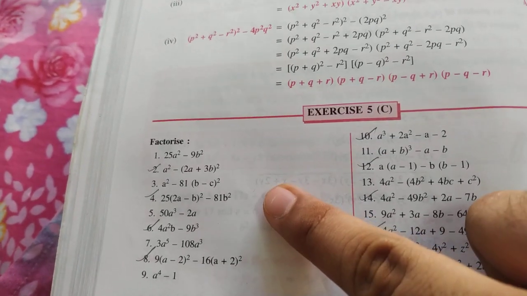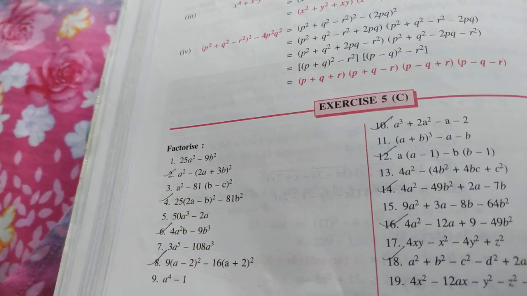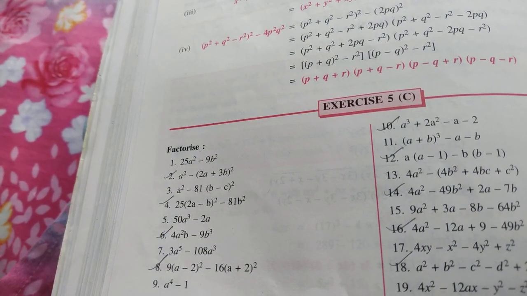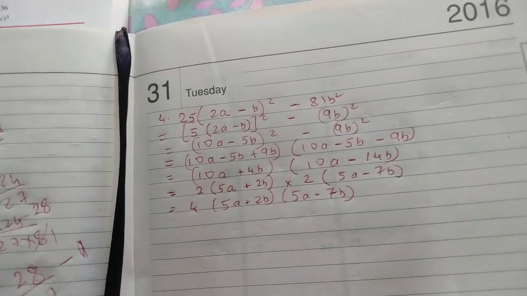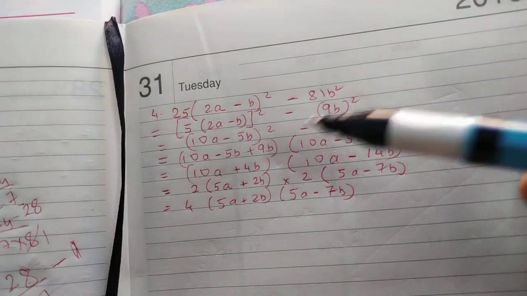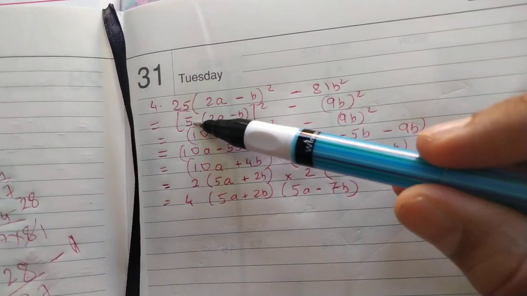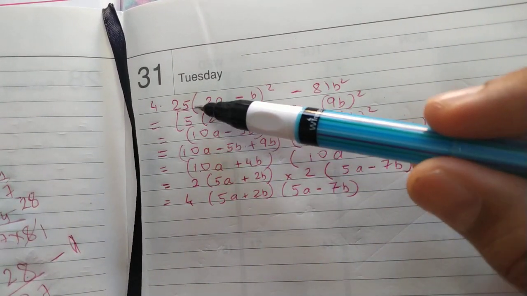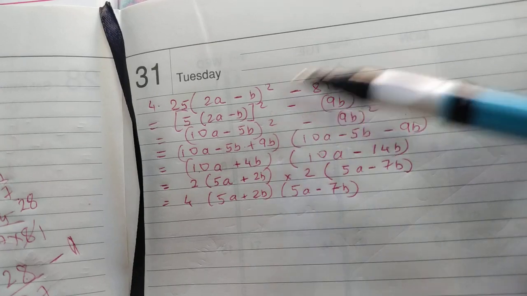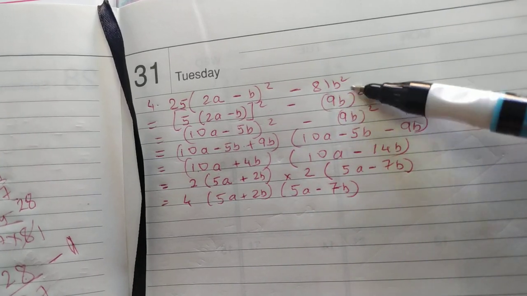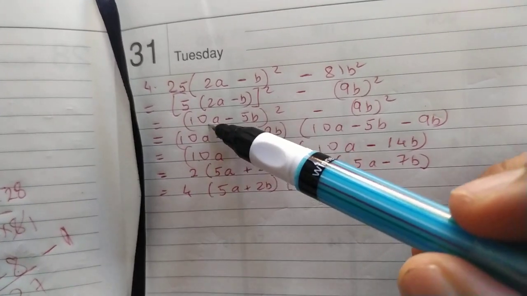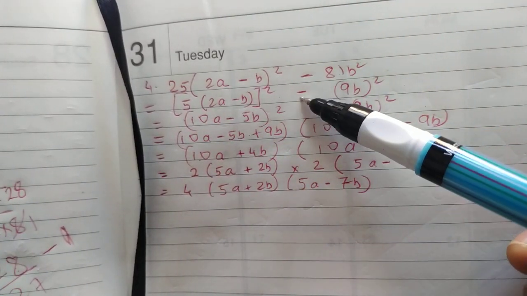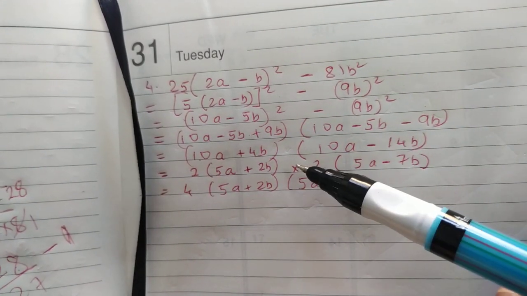Now in the fourth sum, I see that 25 and 81 are perfect squares. So the first thing we'll do here is convert that into a square. So this will become 5 the whole squared, and this will become 9b the whole squared. So now it is converted into the format a squared minus b squared.